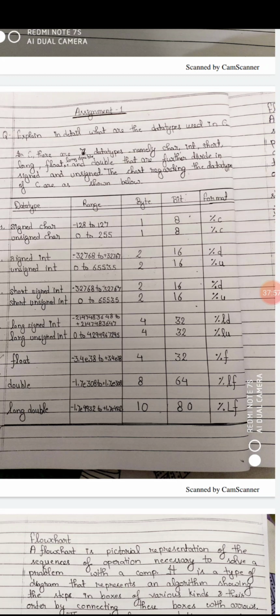If we do not tell the compiler what type of data the variable is, the compiler will never understand and it will give an error, because it will not have any information about that variable. A data type must have certain information attached to it.